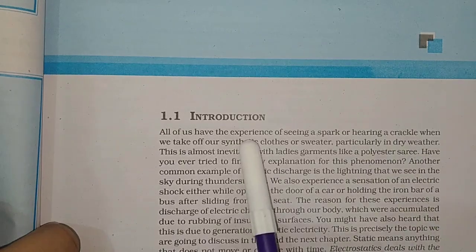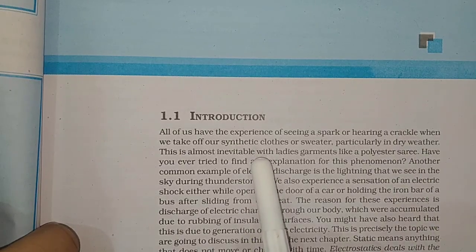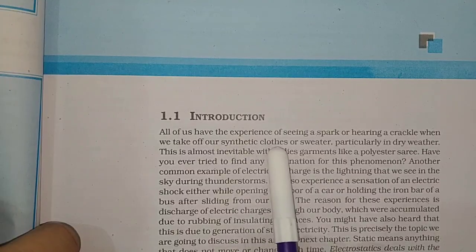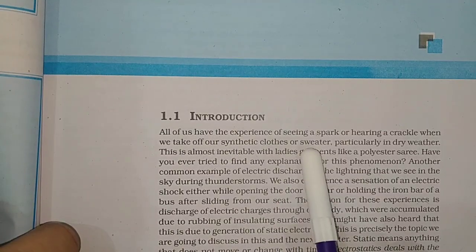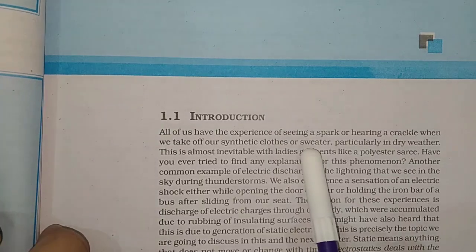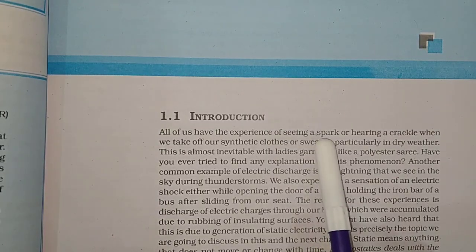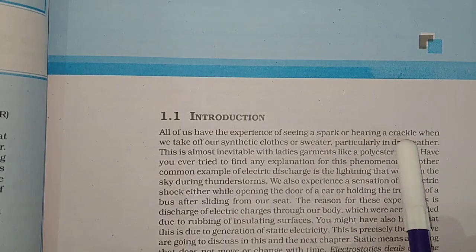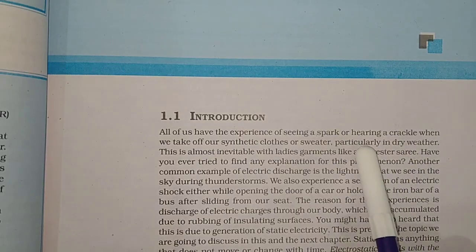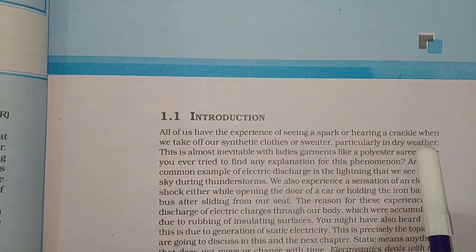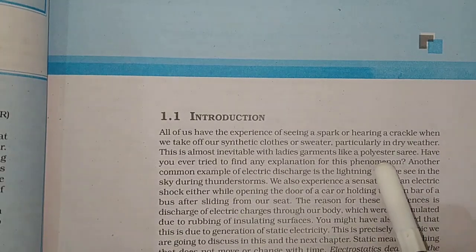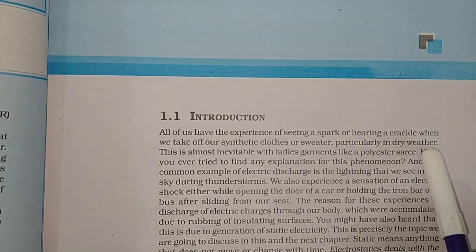So here, during winter season, suppose you are using synthetic clothes or a sweater, you see sparking or hear a crackle sound, particularly in dry weather. Sometimes in winter, sometimes you will find it in dry weather.